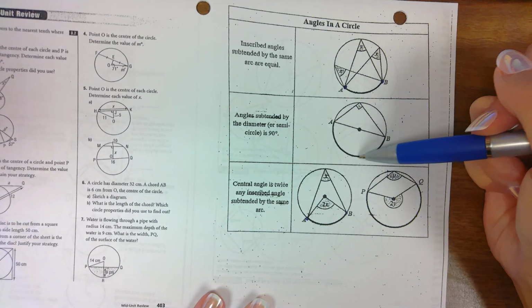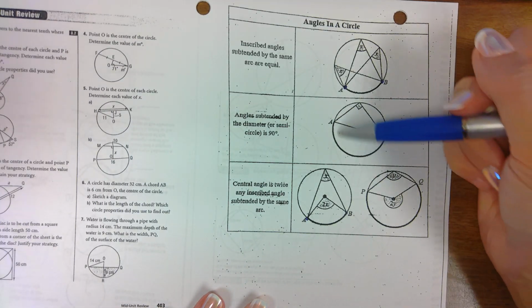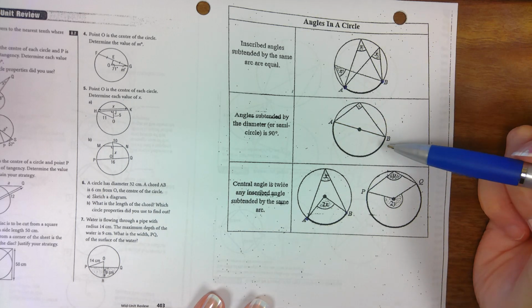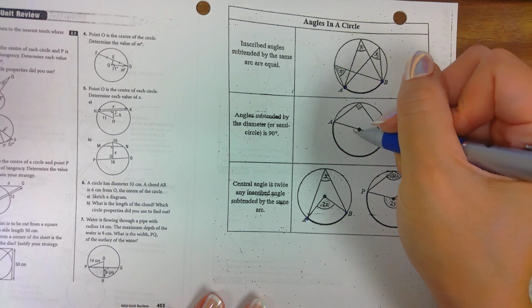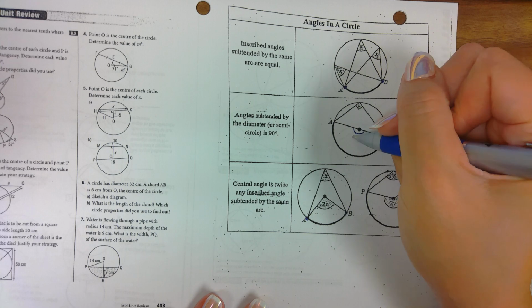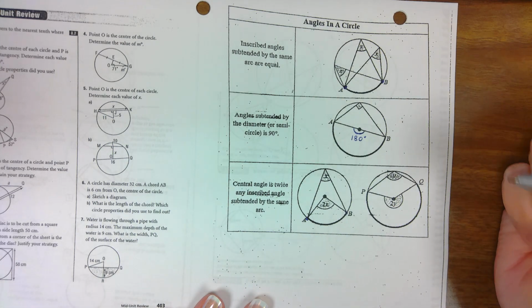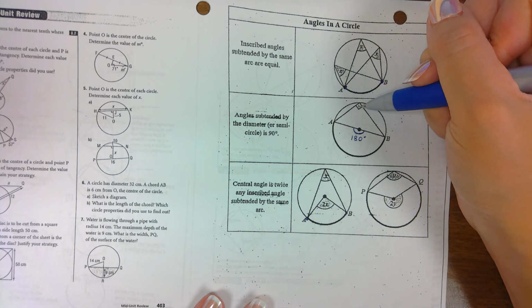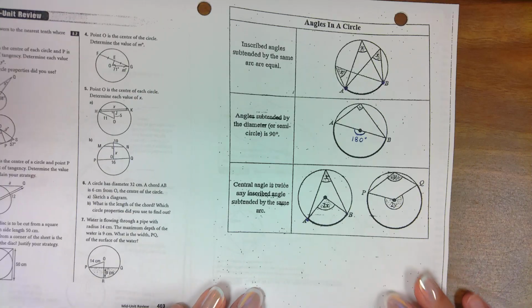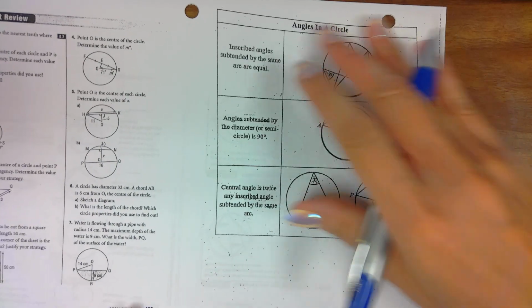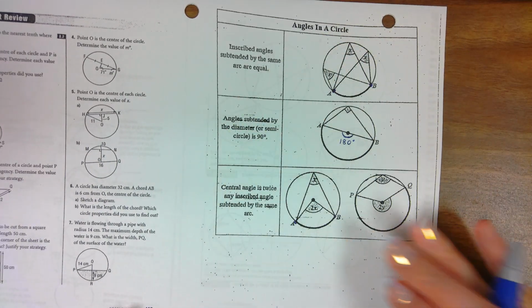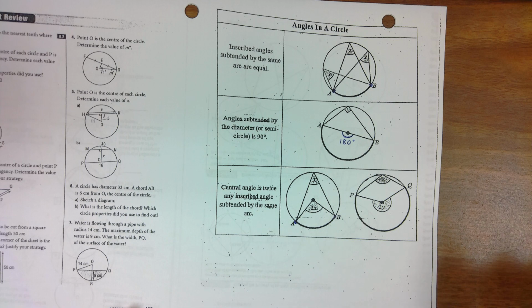Same thing right here. Let's say my arc is AB right here, which is my diameter. Well, in a diameter, this angle is 180 degrees. So my central angle is 180, which makes my inscribed angle, half of it, 90 degrees. So in grade 9, this is the main thing you need to know: the angles in a circle.